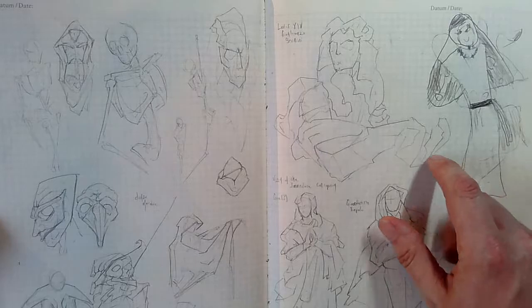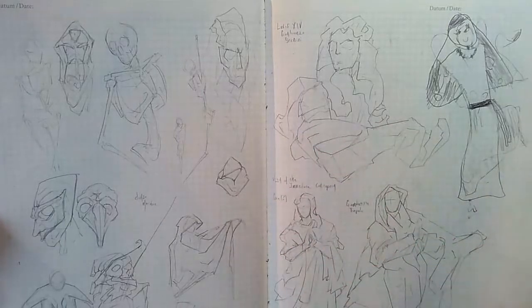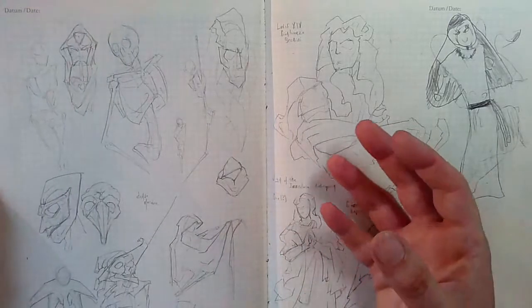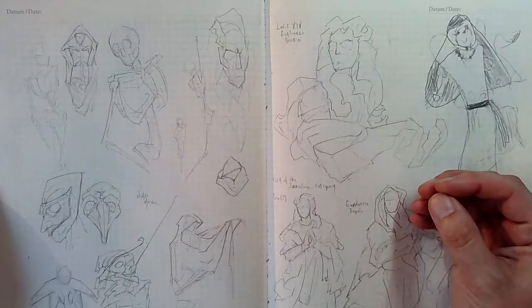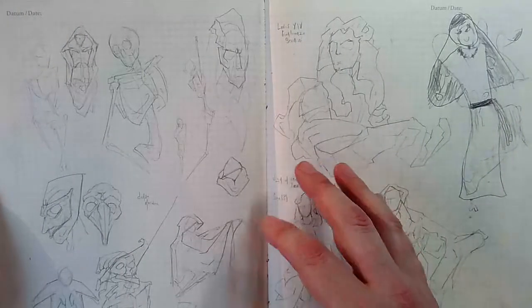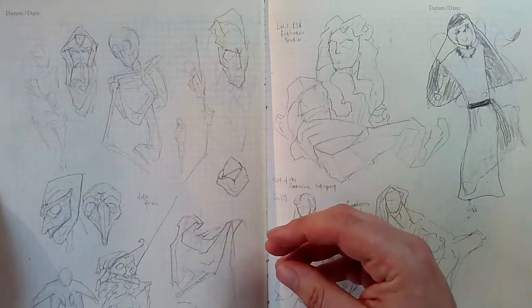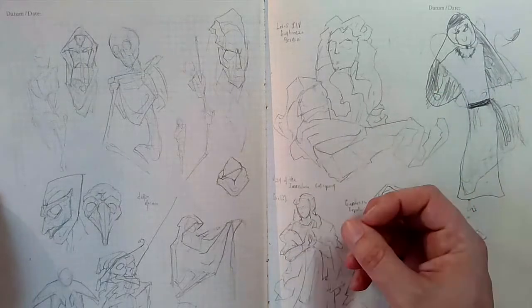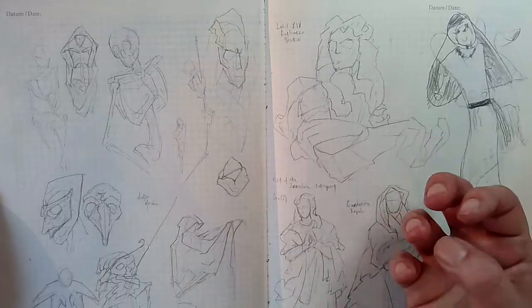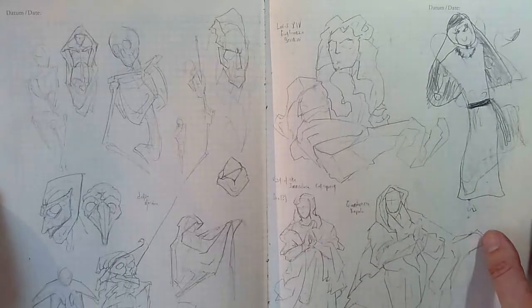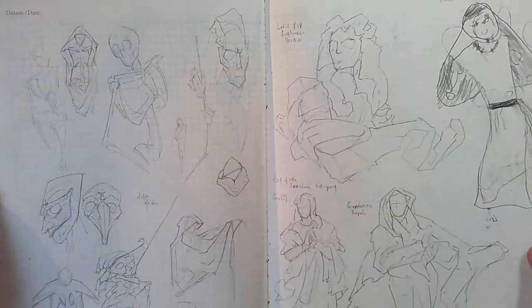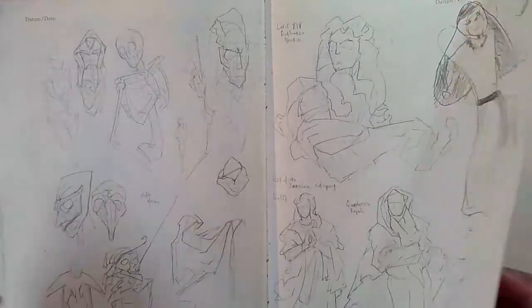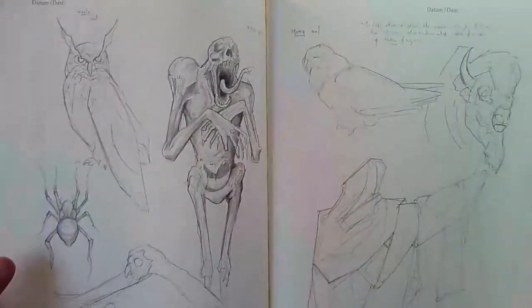Being able to visualize the subject as these simple planes makes it much easier to go back in later and begin to add other parts to the drawing, like value or texture, like a cloth texture or something. So it's a very good way to begin to build up your subject.